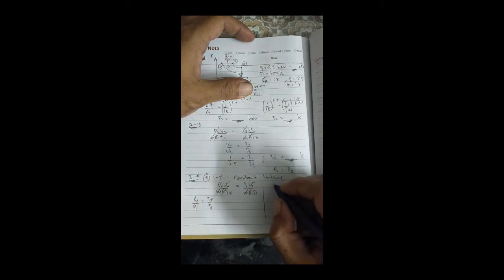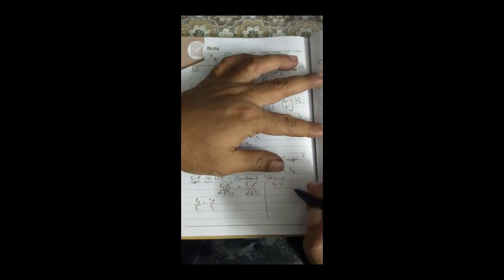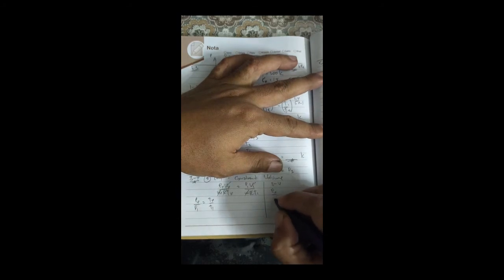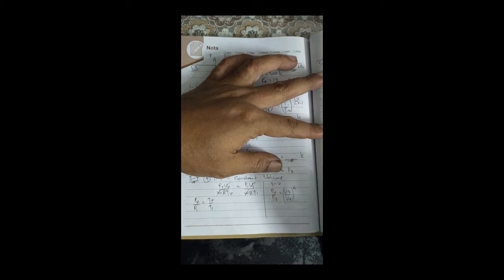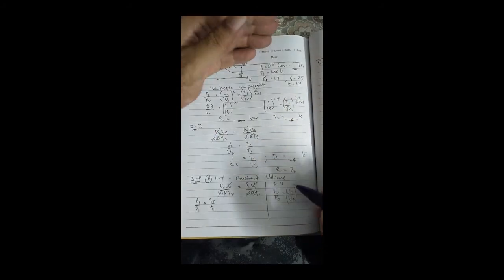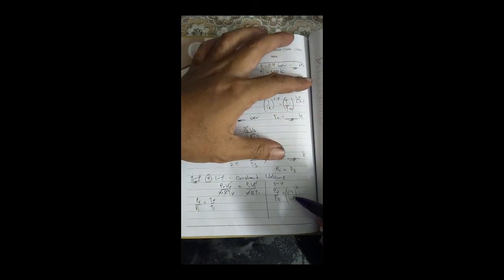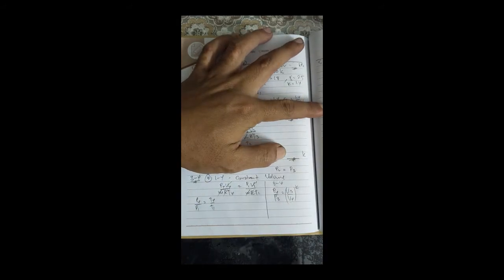And from the process 3-4, P4 over P3 is equal to V3 over V4. Alright, so V3 over V4, we don't know the value.